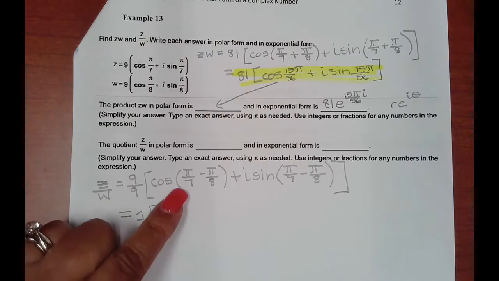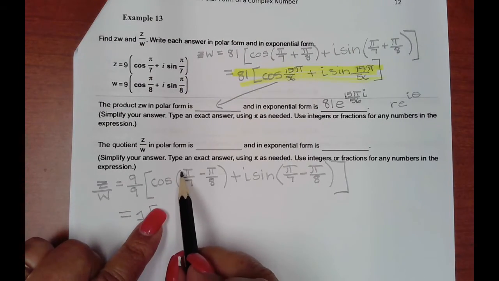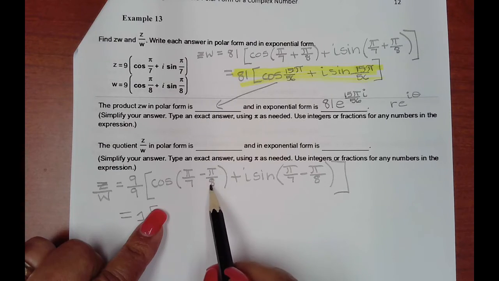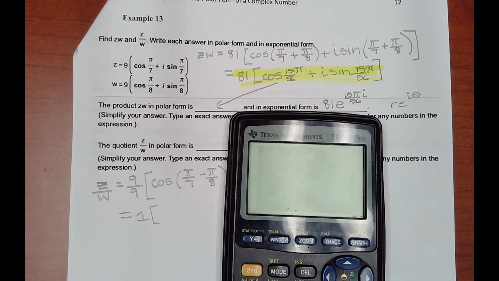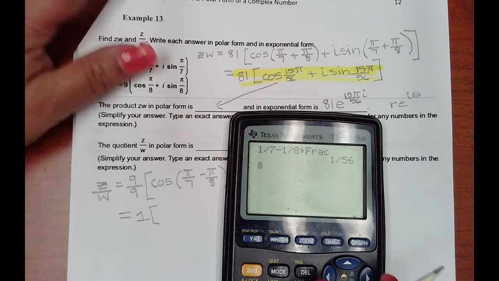Get your calculator to help out here. You can get your calculator to do 1/7 minus 1/8, and then you can just paste the pi back on there after you get that from your calculator. So 1 divided by 7 minus 1 divided by 8, and hit math, enter, enter. And you get 1 over 56 pi.